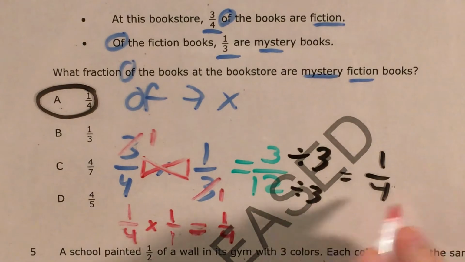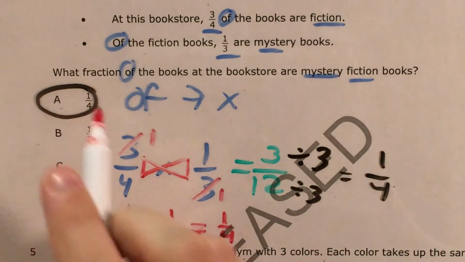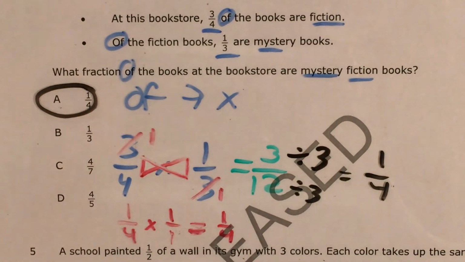Using both methods, I ended up with the same answer of 1/4, and my answer, no matter which method I used, is choice A. But it's always good, like I keep saying, to have multiple methods for solving a problem like this in your head so you can check your work.